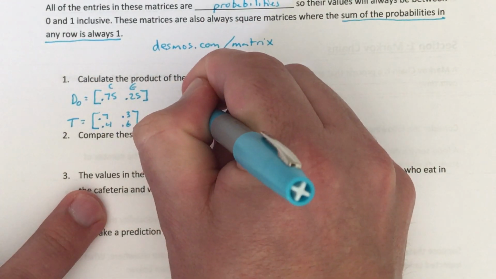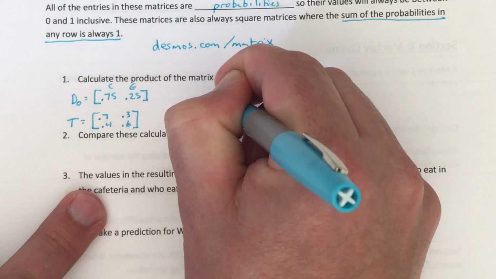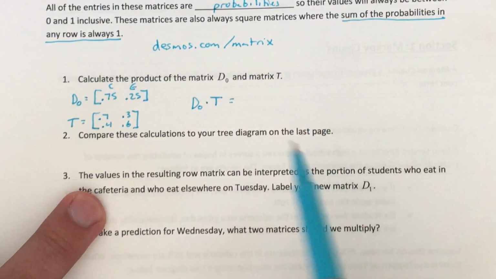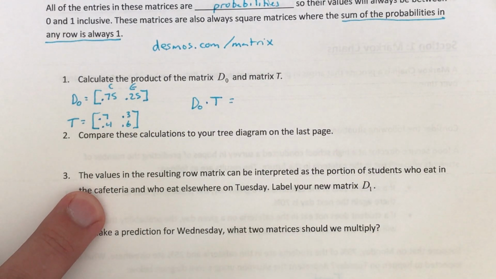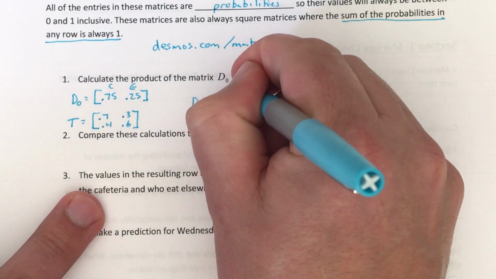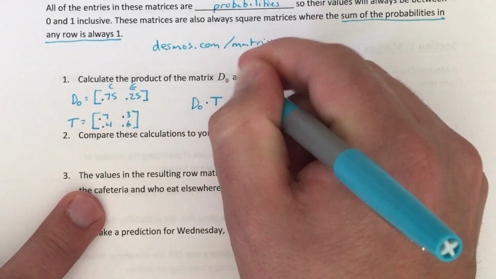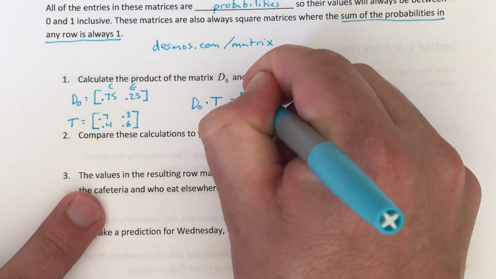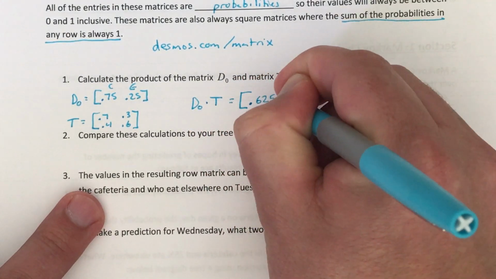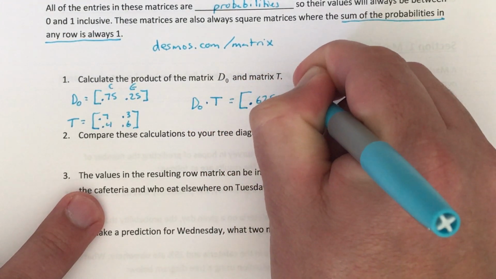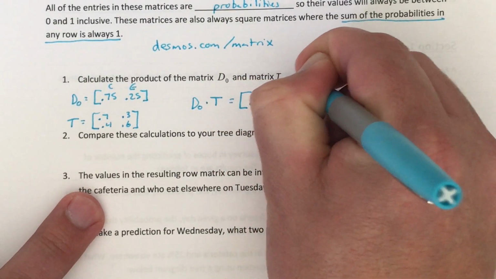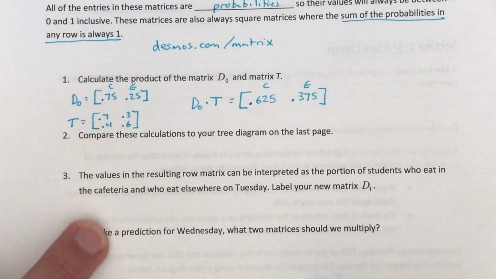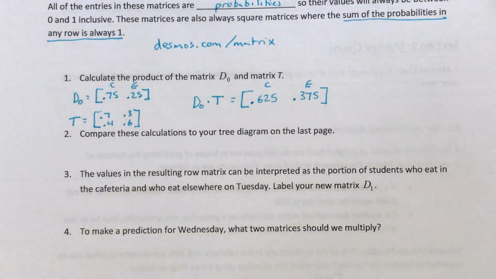So if we do D sub 0 times T, we have a 1 by 2 matrix times a 2 by 2 matrix. That's going to give me a 1 by 2 matrix for my answer. And if you do this correctly on Desmos or your calculator, you should get 0.625 and 0.375. And again, this is cafeteria and elsewhere if we stick to the same order that we've been using.